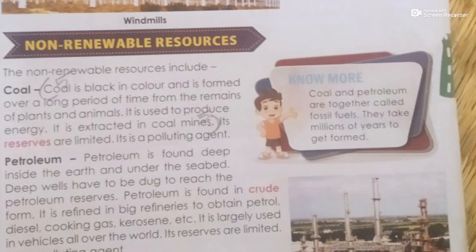It is extracted in coal mines. Its reserves are limited. It is a polluting agent. In the old days when a train went by, the whole area would turn black because it produced a lot of unwanted black gases, smoke. So this can naturally pollute the air.